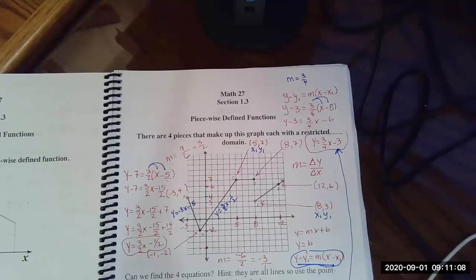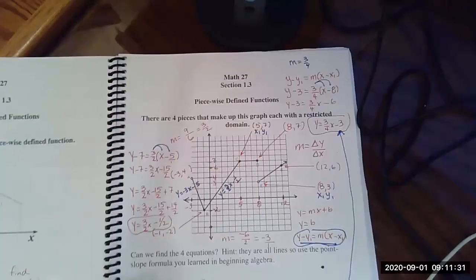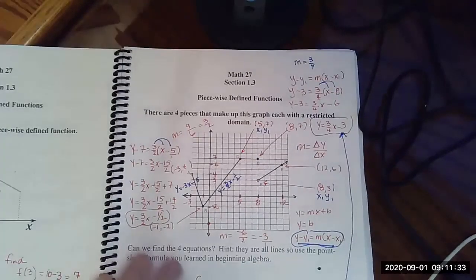And so 1.3 is looking at functions, and piecewise defined functions is what we ended up leaving you guys with, and creating equations from graphs, or graphing the pictures from the equations with the restricted domain. So sorry to have mixed you up with that other stuff that didn't make any sense to you.